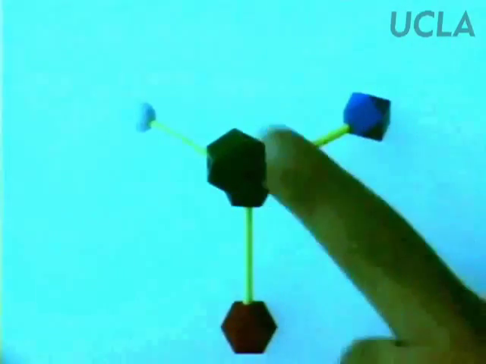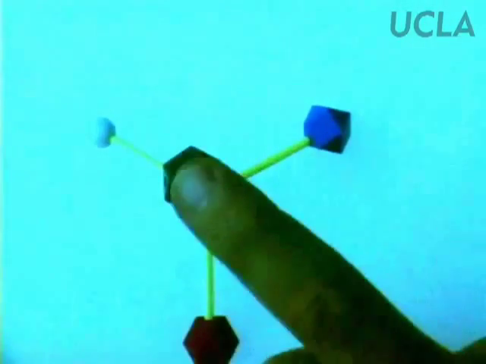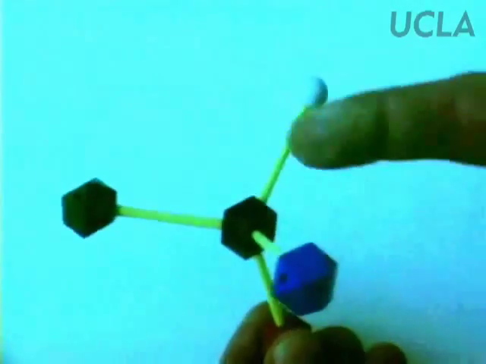Now this is our sp3 carbon. It's tetrahedral. We use green here for the leaving group. So there you can see there's the leaving group.